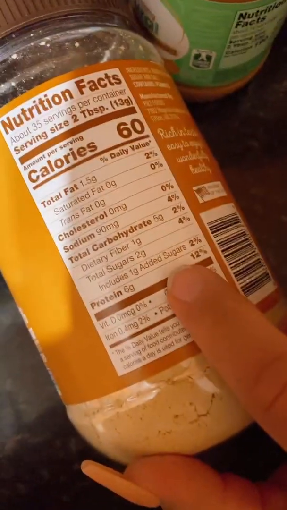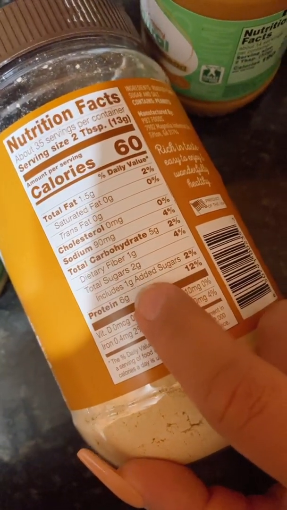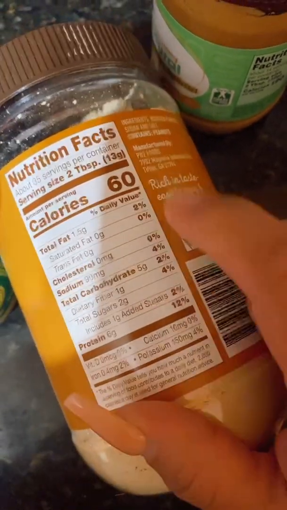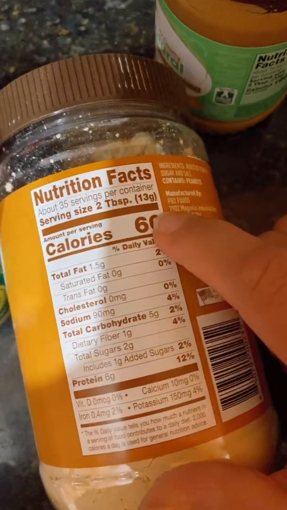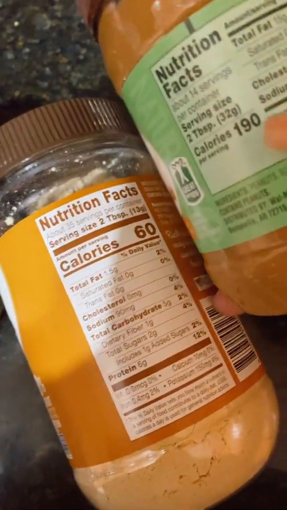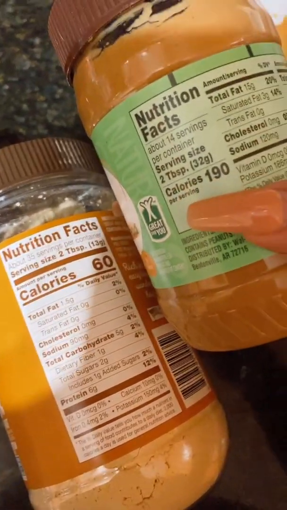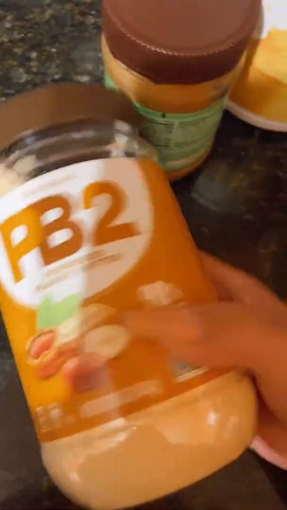And then the sugars, as you can see, has 2 grams of sugars and 1 added sugar. But the calories are 60 calories per serving, which is 2 tablespoons, compared to this one, which is also 2 tablespoons, and this one is 190 calories. So I would recommend this one.